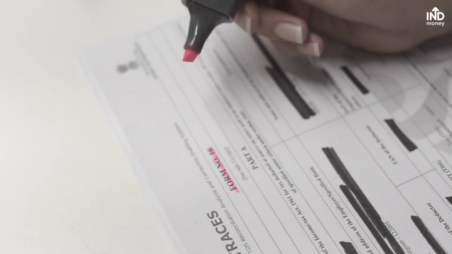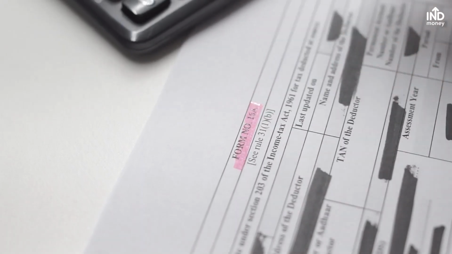So Form 16. Now Form 16 is a certificate issued by your employer that shows the tax deducted from your salary. You should submit your salary slips alongside this, both of which you can get from your employer. If you're not a salaried employee, you should file Form 16A instead. Now this is issued by tax deductors like banks and contractors.